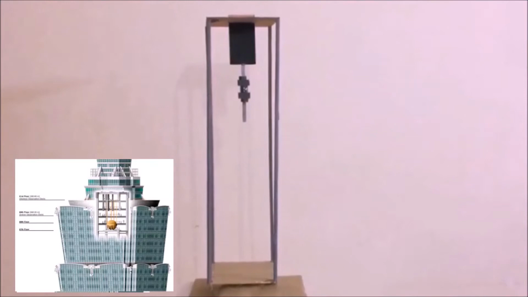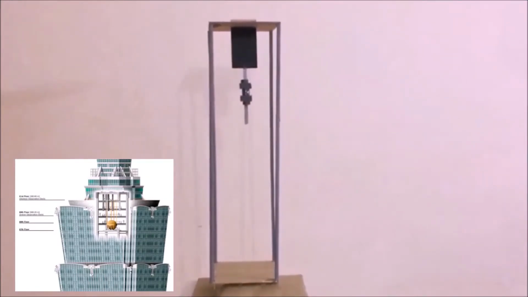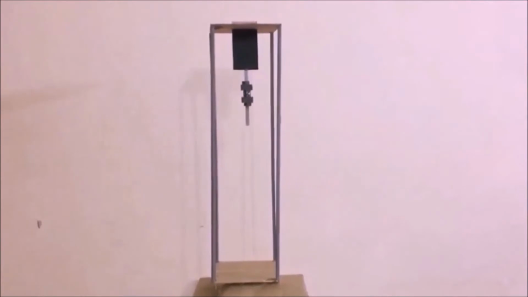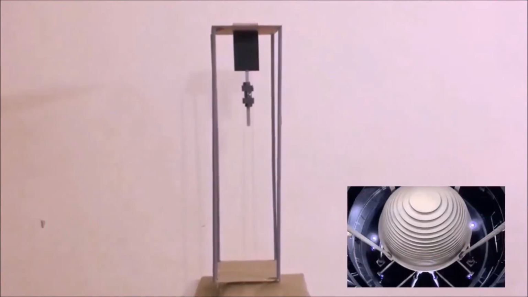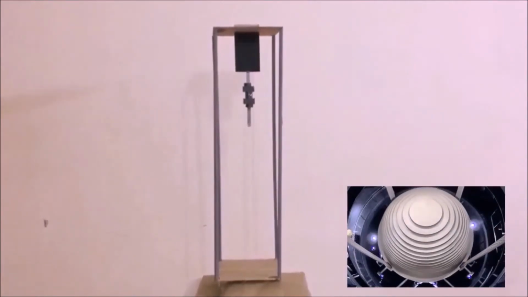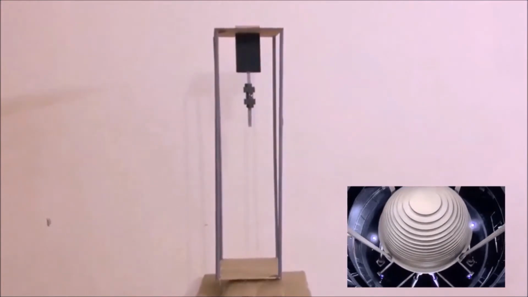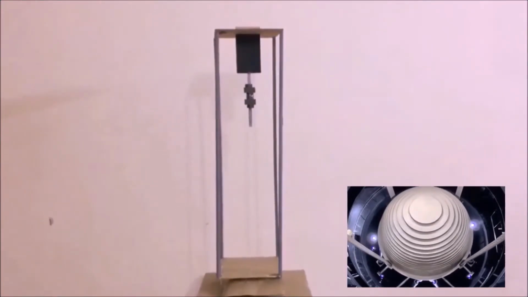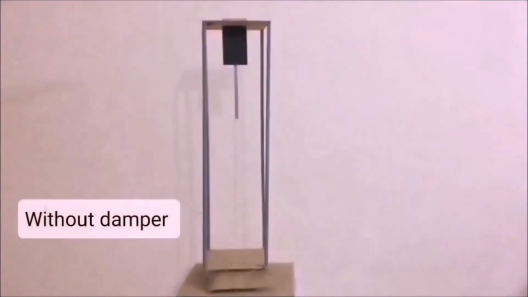Suspended from the 92nd to the 87th floor, the pendulum sways to offset the movements in the building caused by strong gusts. You can see the movement of the mass damper during Typhoon Soudelor, which swayed the main damper by nearly 1 meter. So now, getting back to our model.